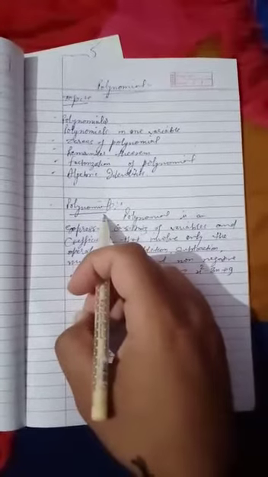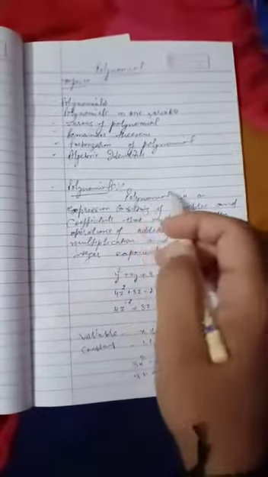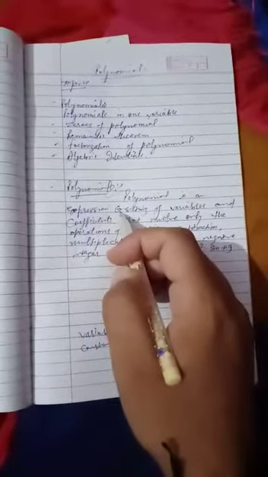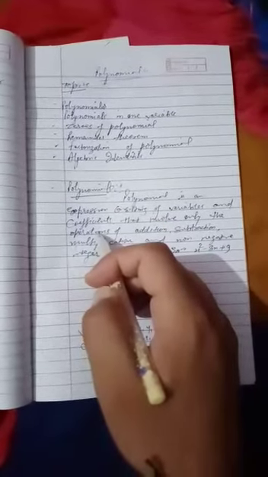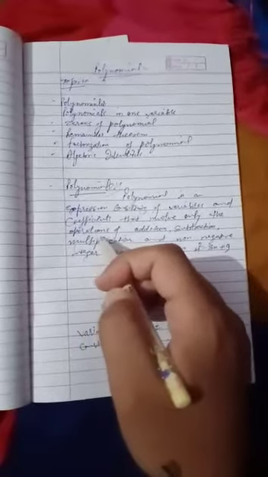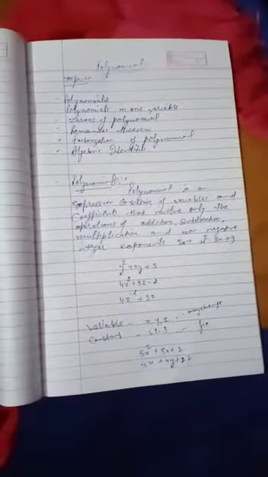So firstly, we will discuss the definition of polynomial. A polynomial is an expression consisting of variables and coefficients that involve only the operations of addition, subtraction and multiplication, and non-negative integer exponents.